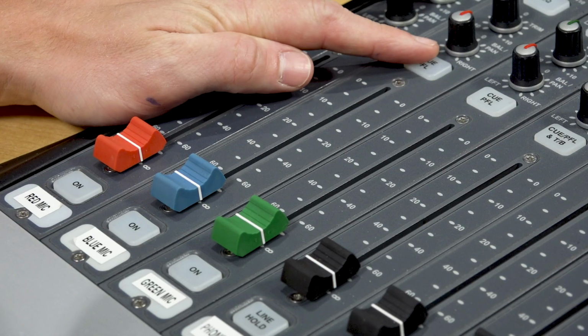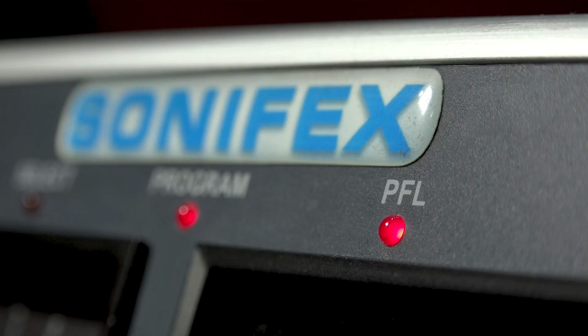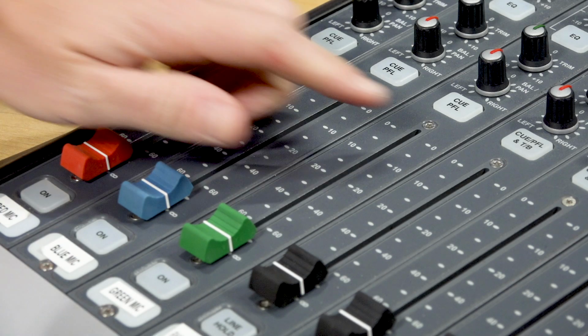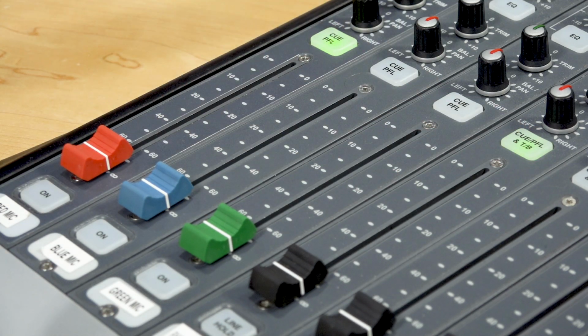Exit PFL mode once you've finished previewing the channel, and once you're done, your headphones and speakers will revert back to outputting your program audio. If you want to, you can preview more than one channel at the same time. Just press whichever PFL buttons you need.